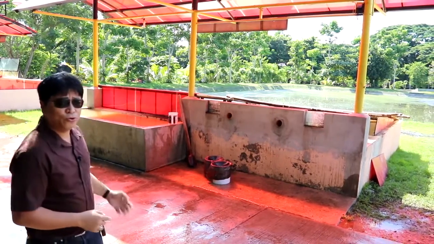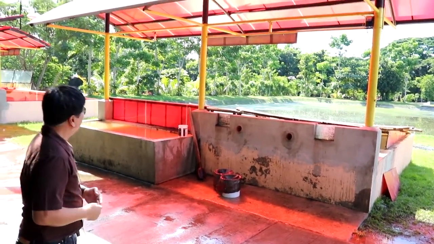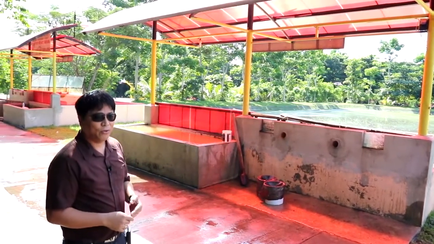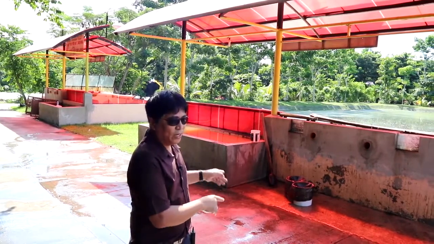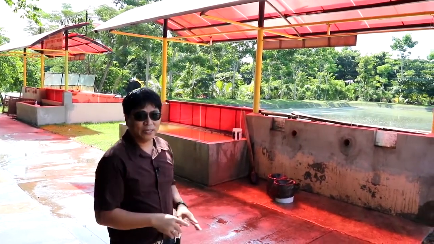You can see we have two receiving stations here. We did this for redundancy, so when one is being operated, the other can be maintained.